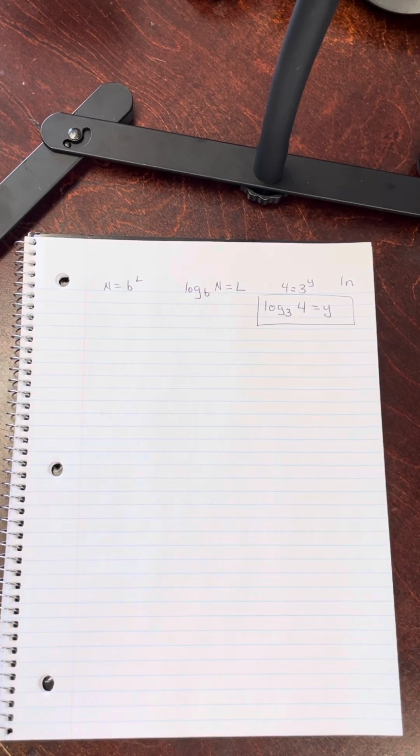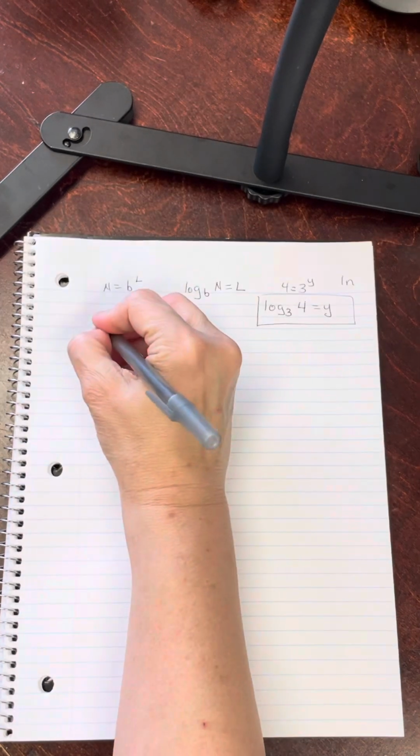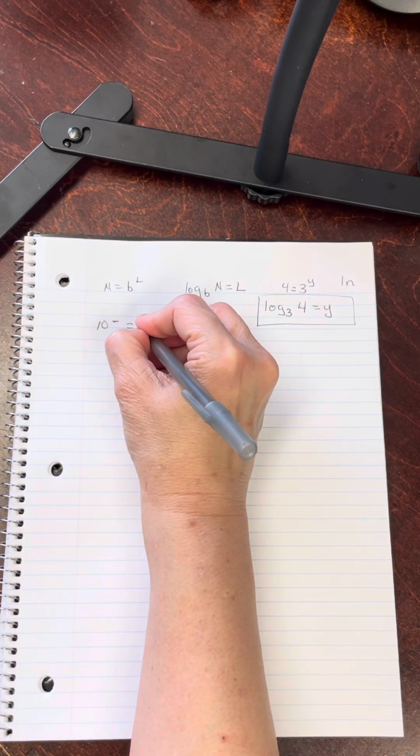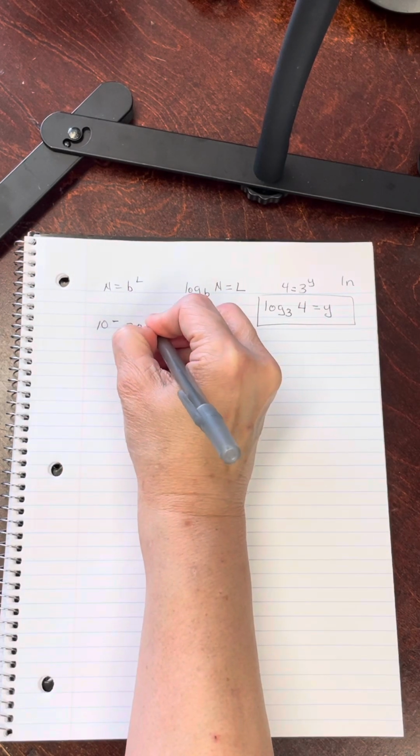Example 2 says write 2.4 as a power with a base of, and then in A it's 10 and in B it's e. So they're asking you to say 10 to what power equals the given 2.4.